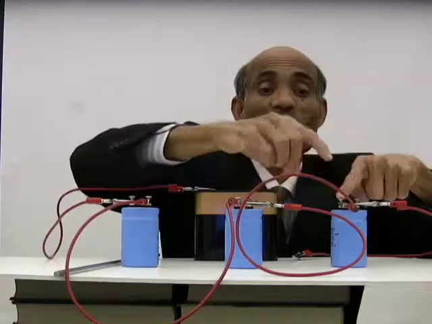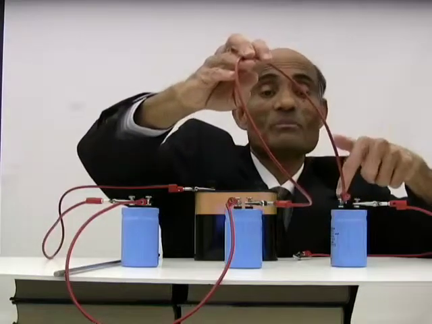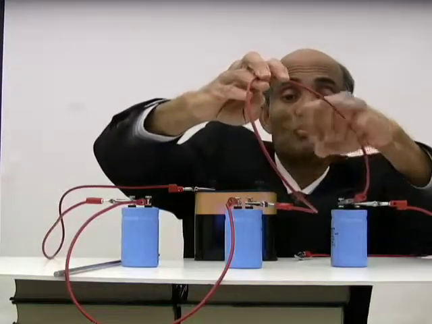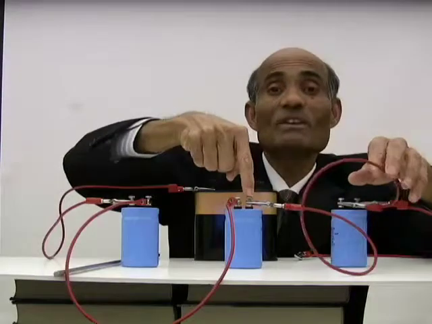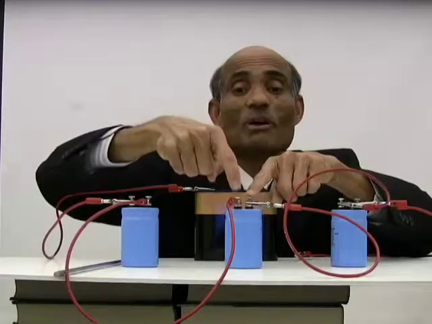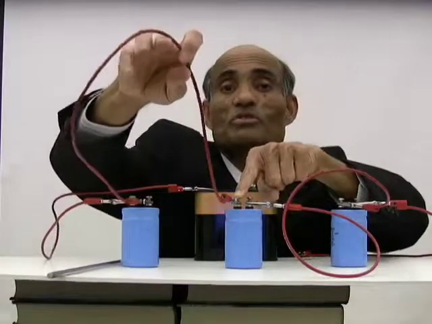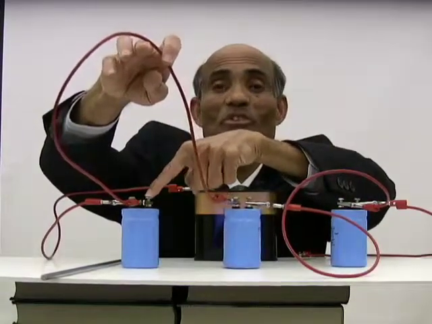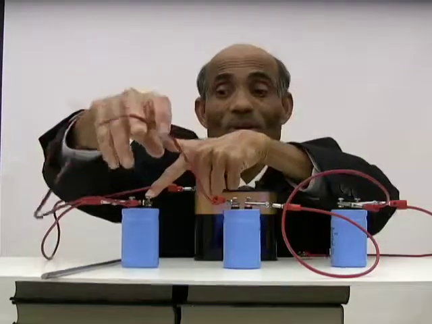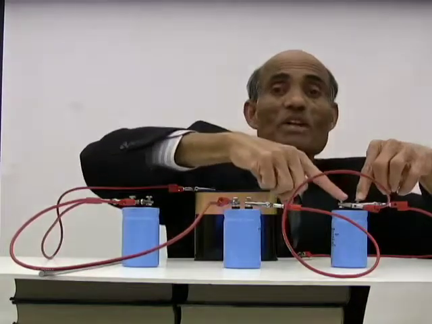Now, because this is connected to the next capacitor, these negative charges are drawn from this plate, leaving this plate positive. You see that? So this becomes positive, which means this will become negative. Now this is connected to the terminal of this capacitor, so what will be the polarity of this? That will be positive. That means each of these capacitors will have a positive plate and a negative plate.